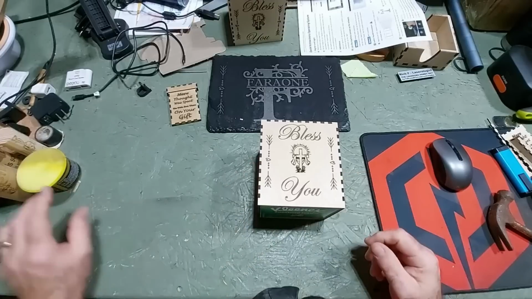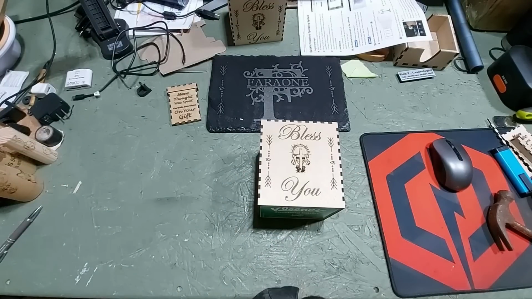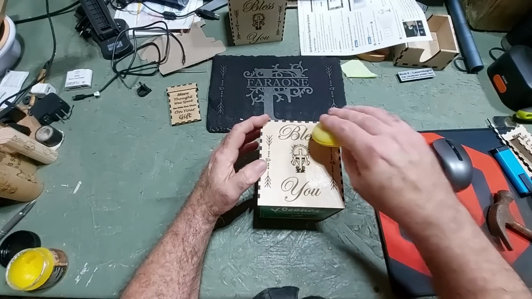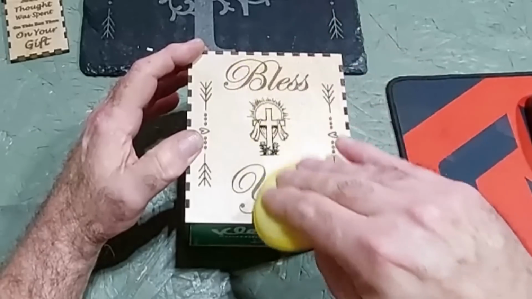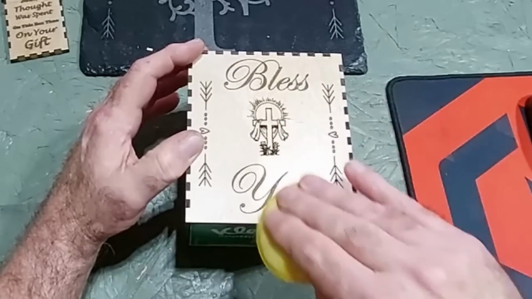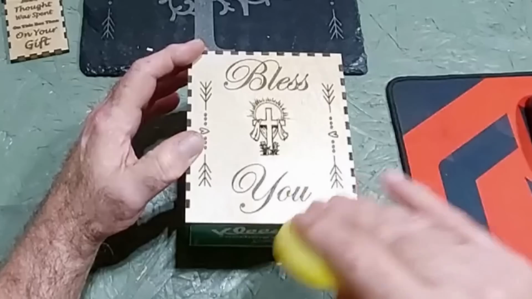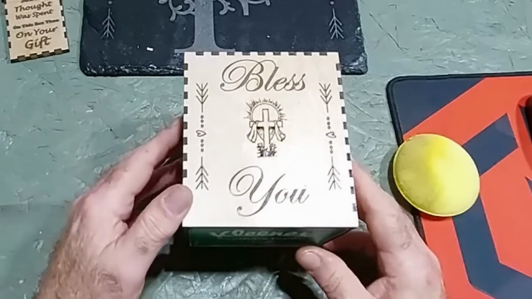If you want to get an idea of what happens when you put a little bit of beeswax on, I'll show you real quick. We'll do one side. Let me grab a little beeswax, and look at how beautiful this makes the wood. I'll do half of this just to show you. It does a nice job on all of the joints and all of the graphics.